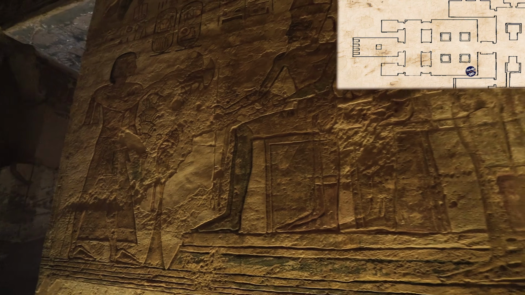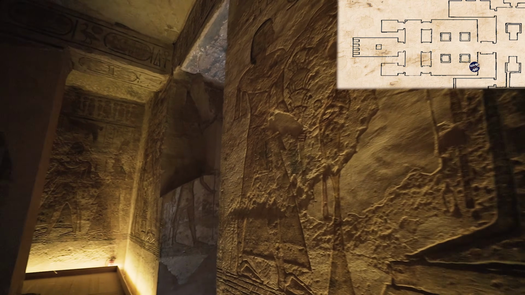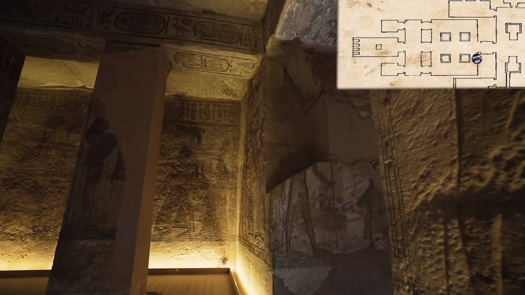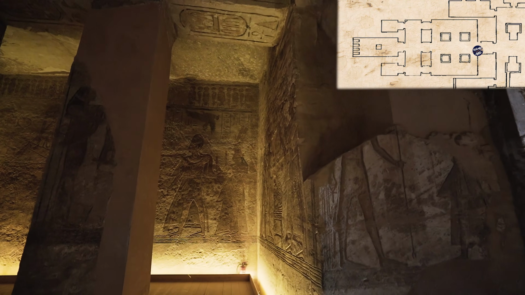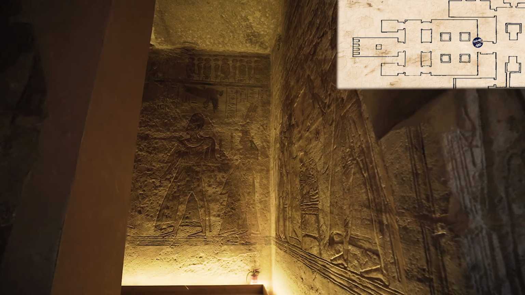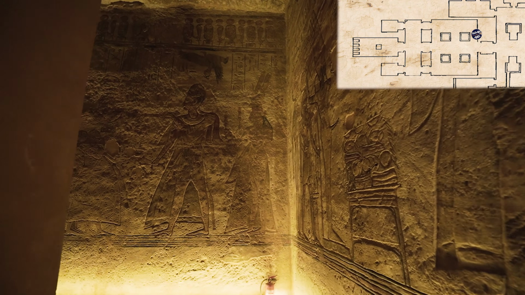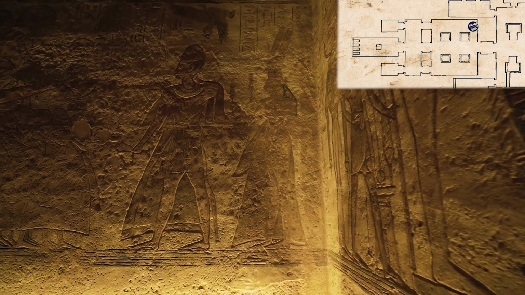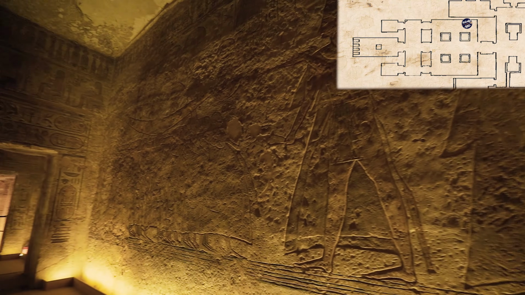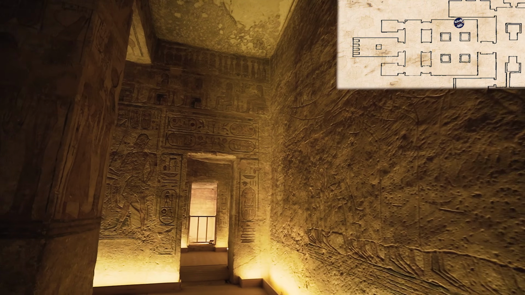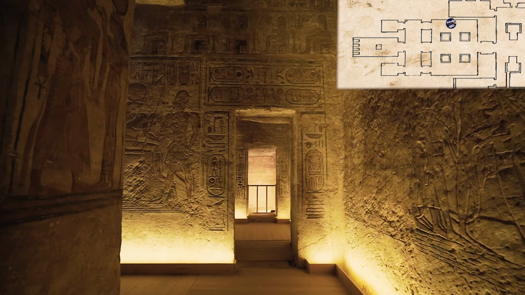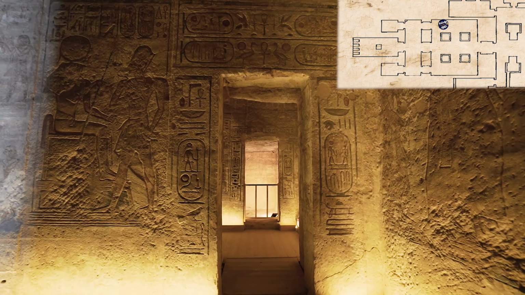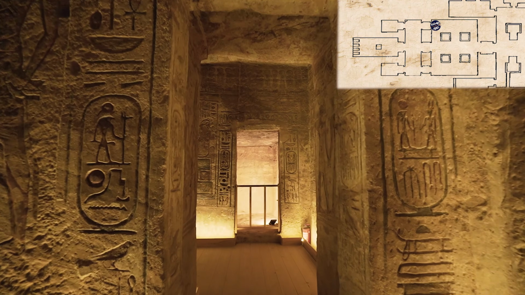Now we walk from the front of the temple to the back, and we go past the main entrance that communicates with the main hall right here on the right. Now we keep going, and we're going to turn left towards the back of the temple. We are still in the small hall, and we are entering into the antechamber.